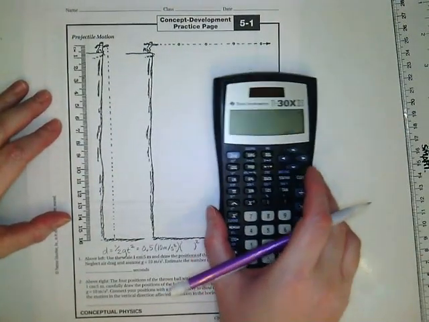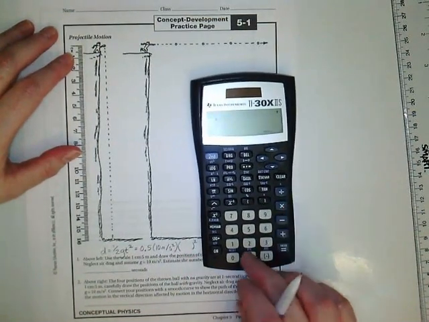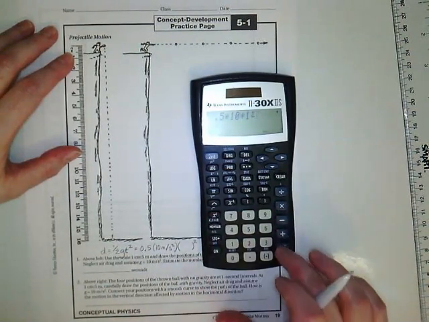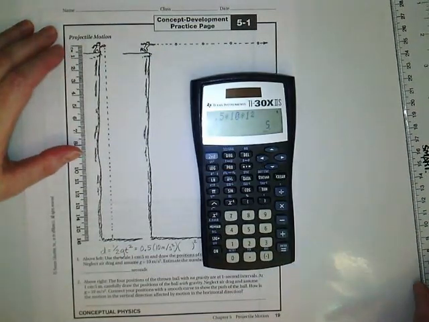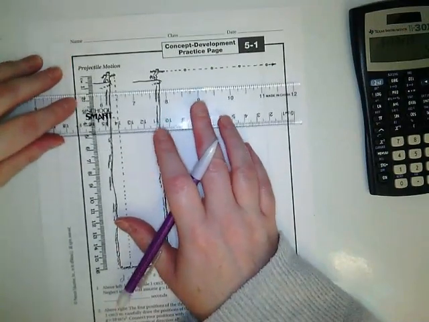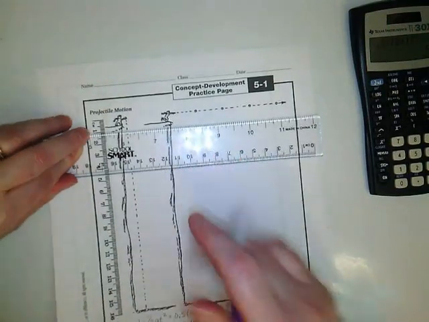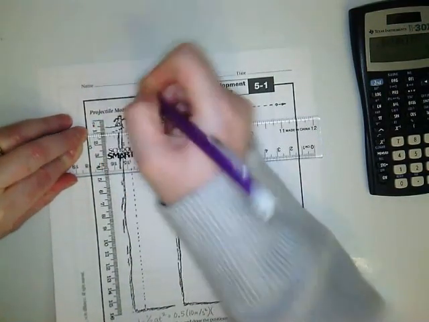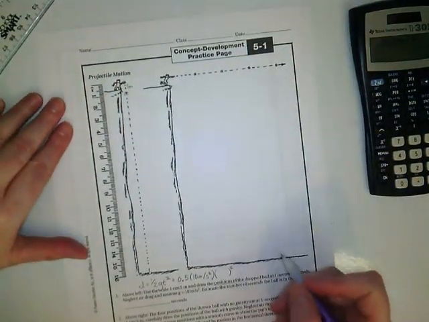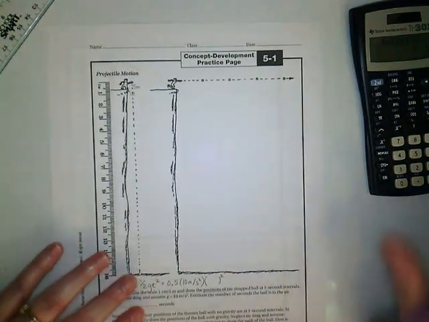Okay, so at 1 second, and it asks us to do 1 second intervals. So 0.5 times 10 times 1 squared gives me 5 meters. And my scale is 1 centimeter is 5 meters. So I'm just using this to help me make straight lines. Here's my ball. This is 5 meters, okay? And I'm just going to put that on there because I just did that calculation.